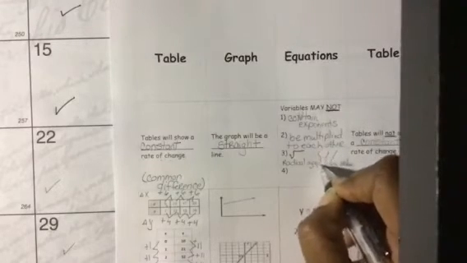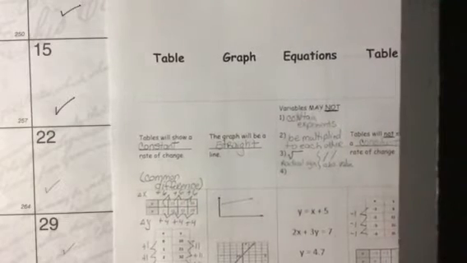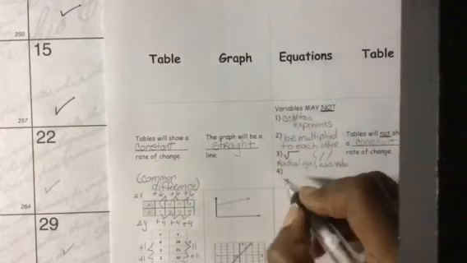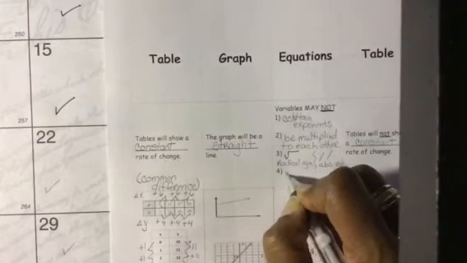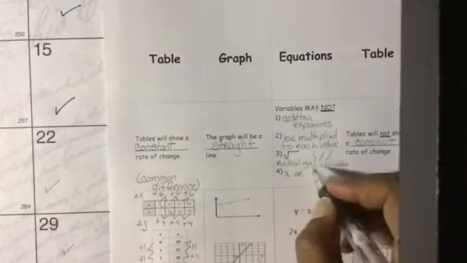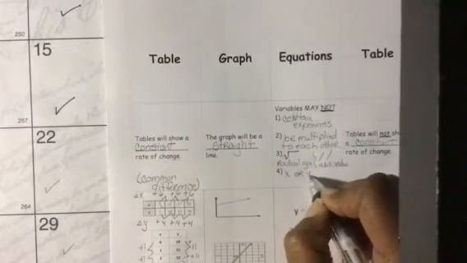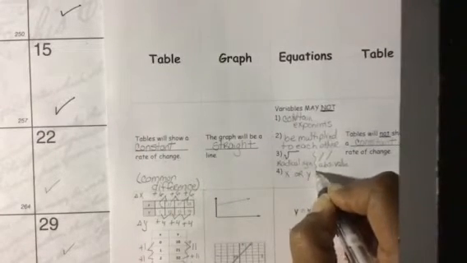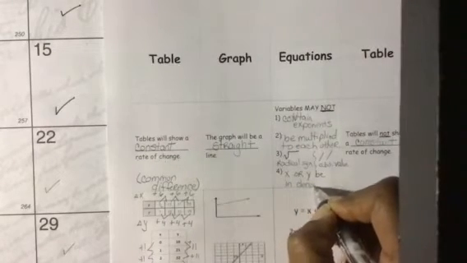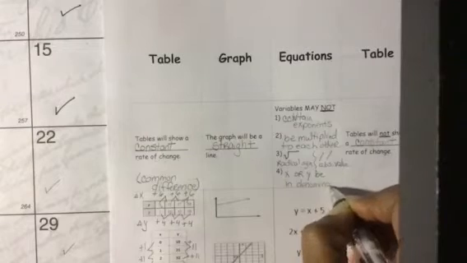So none of these funky signs should be in a linear function. And the last one, your x or your y should not be in the denominator. And I'm going to give you those examples when they get to the other side.